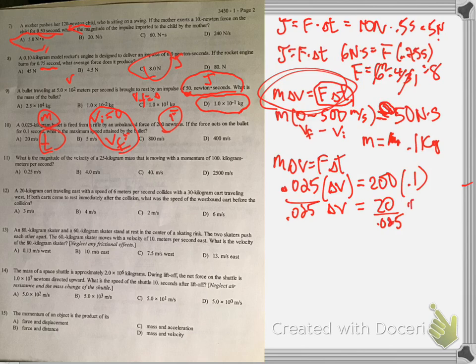Dividing by 25 hundredths is the same as multiplying by 100 over 25, 1,000 over 25. Yikes. You guys can just do the math with a calculator. I'm trying to do this here. This is, what is that, 40? 40 times 20 is 800. And it's not an answer. Oh, it is an answer. I'm looking at the wrong one. So C is your answer for that.